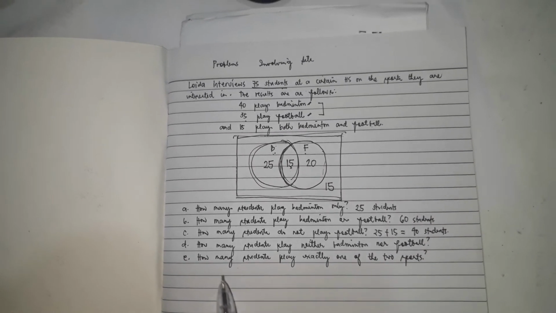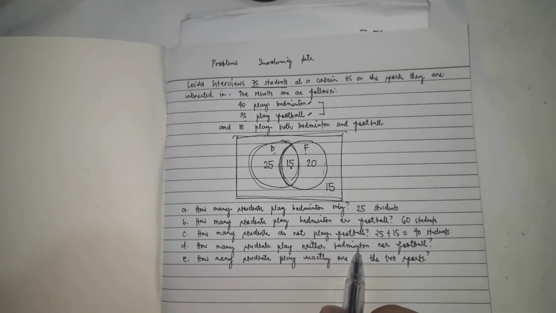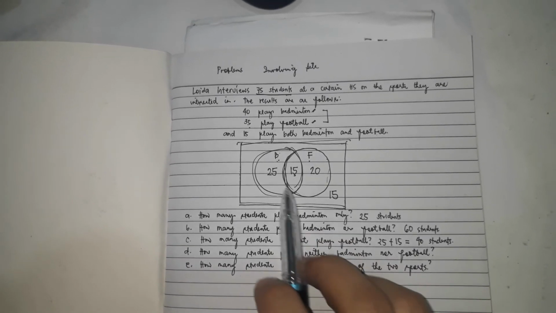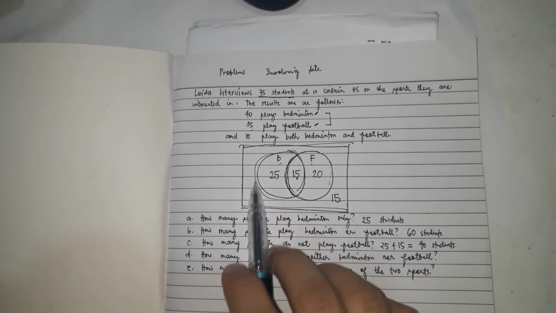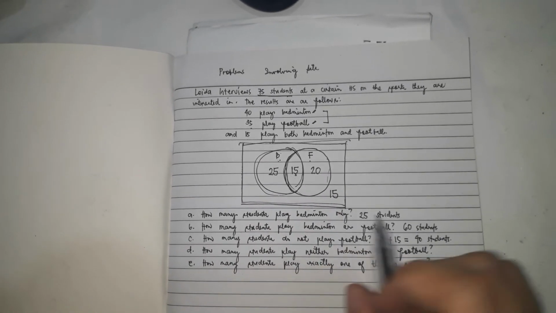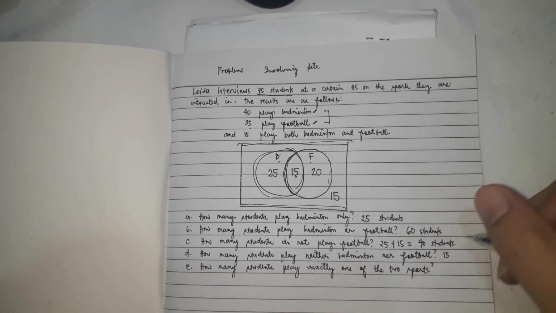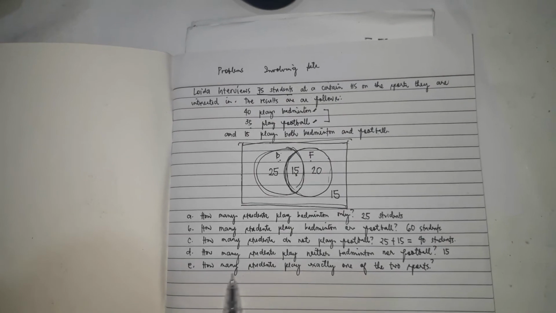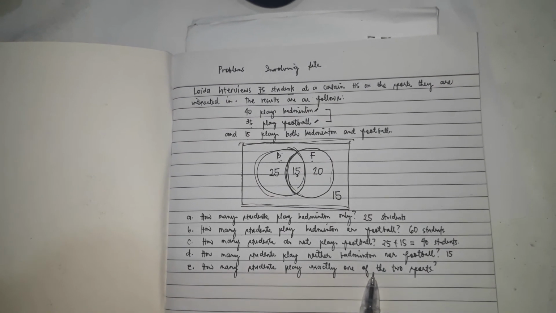Letter D. How many students play neither badminton nor football? They do not play these two sports. Yes, very good. The answer is 15 students.